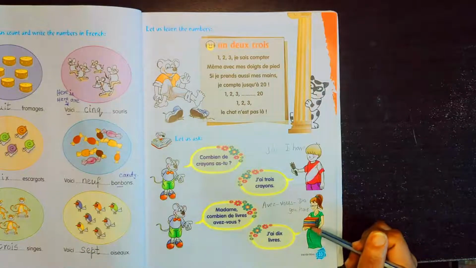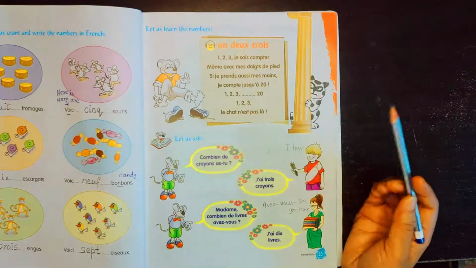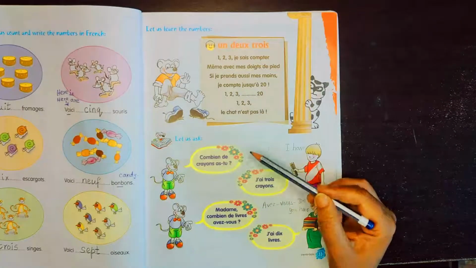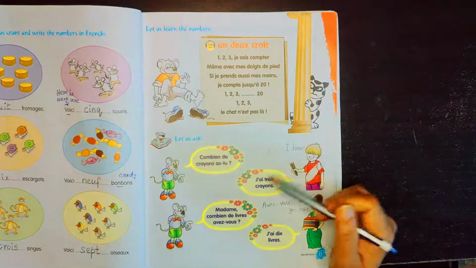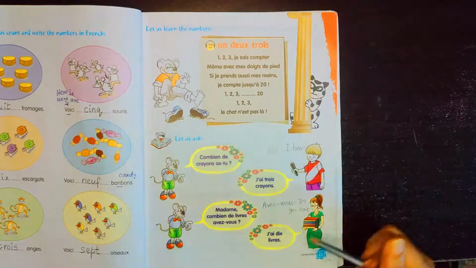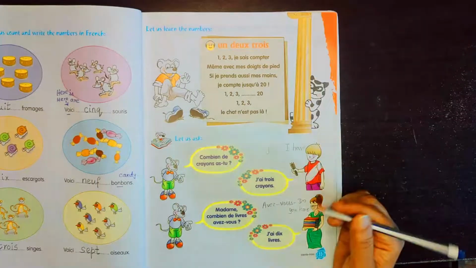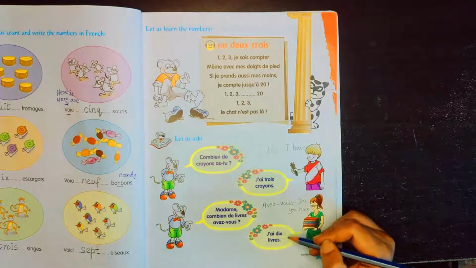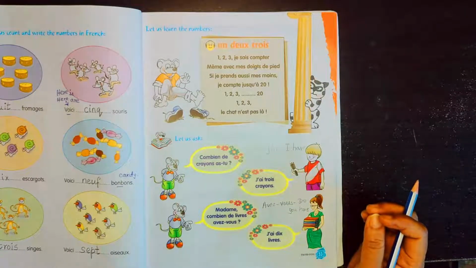So children, did you get how to question people and get the answer? When you want to ask somebody how many books do you have or how many rubbers do you have, you will say combien de, for how many or how much. Combien de crayons as-tu? And the boy is replying, j'ai 3 crayons, means I have 3 pencils. Then he's asking, madame, combien de livres avez-vous? Means how many books do you have? So ma'am is saying, j'ai 10 livres. J'ai means I have 10 books. Okay children, have you understood till here? Good.